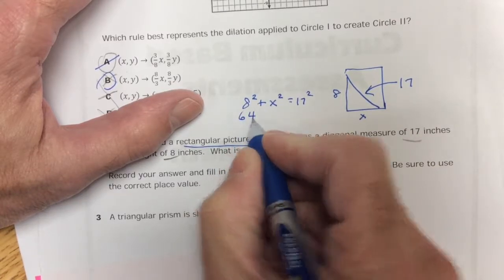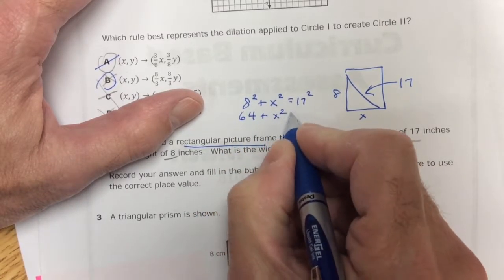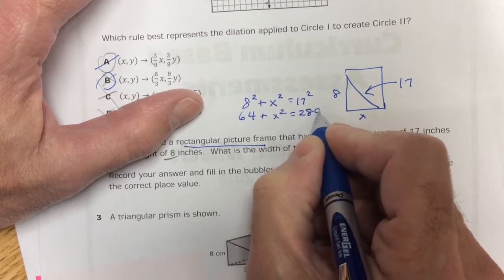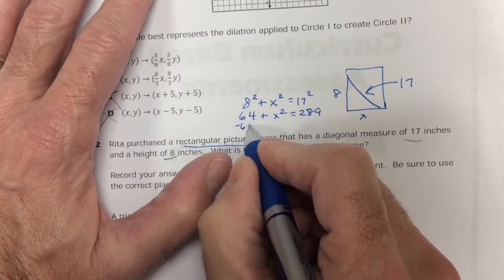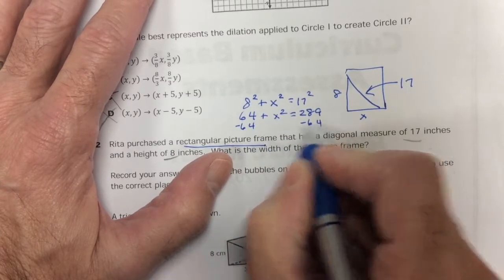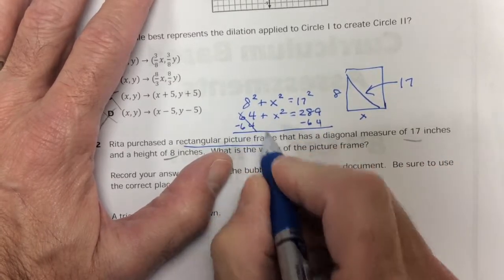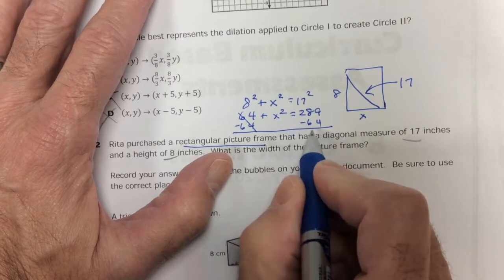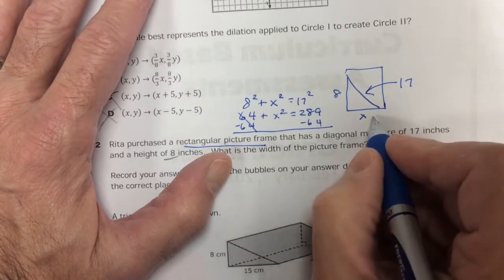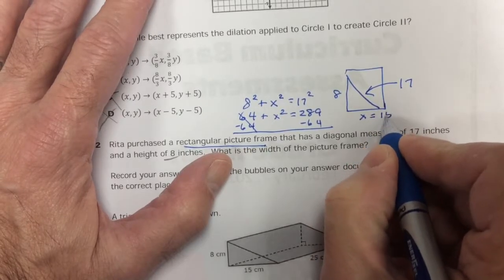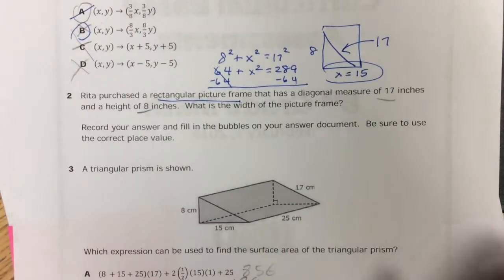It's 8 squared plus something squared equals 17 squared. 8 squared is 64. 17 squared is 289. And because I'm missing a leg, I have to do some subtraction at the end to get that off of the side with the x. And I end up with x squared is 225. Of course, that answer is way too big, so I have to do the square root. The answer is 15.